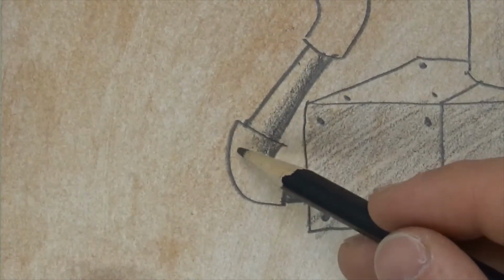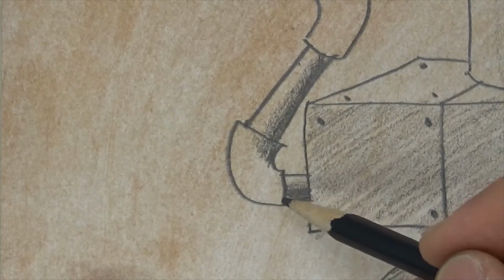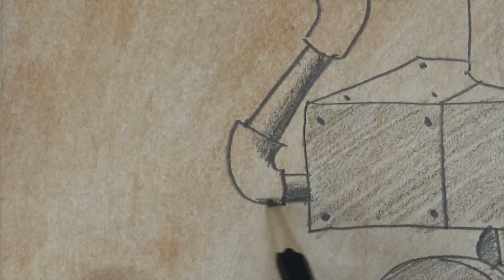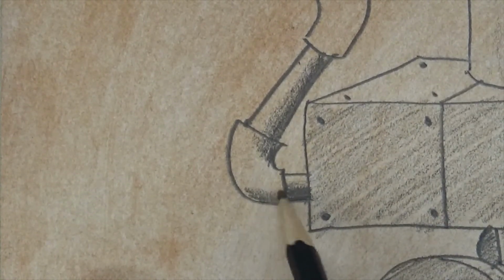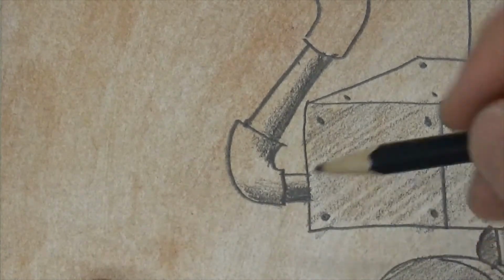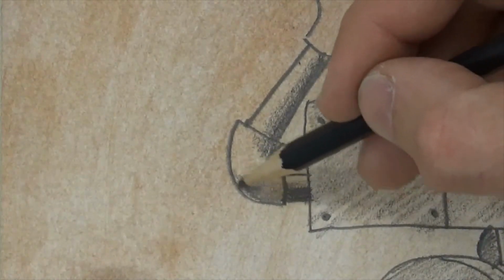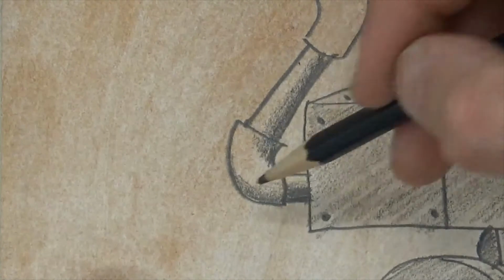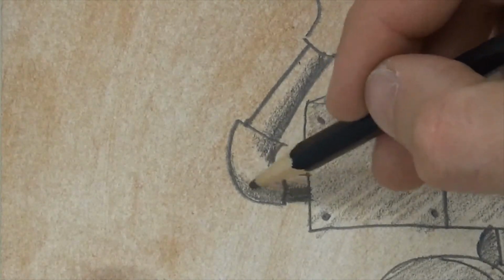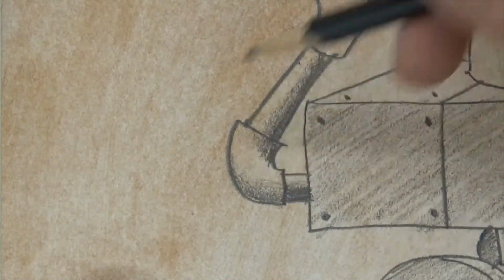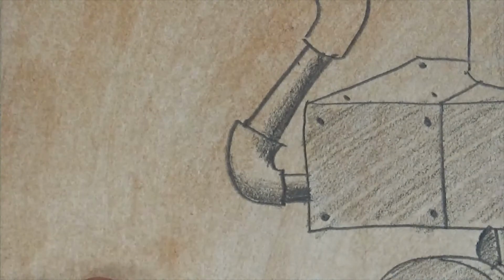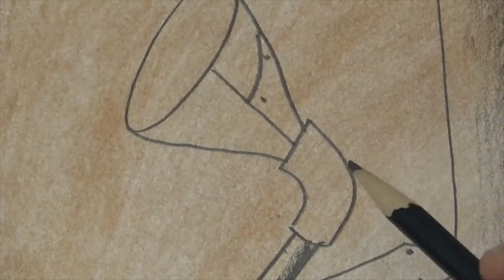But then as this elbow curves, it switches. And the light is going to be on top and the shadow is going to be on the bottom. So this shadow will just kind of disappear into the edge like that. So that's how you'd shade something that changes direction. So it's tricky, you got to think about it.